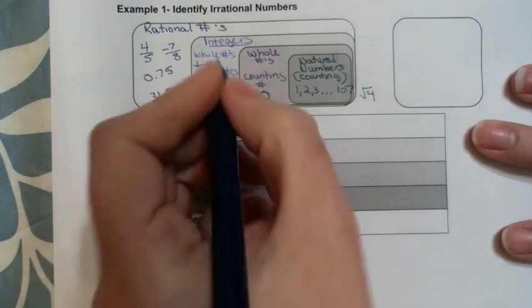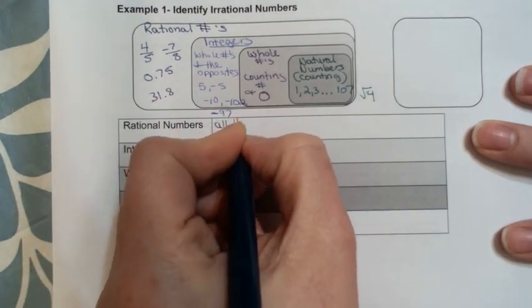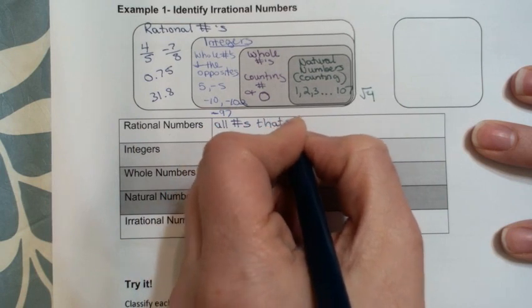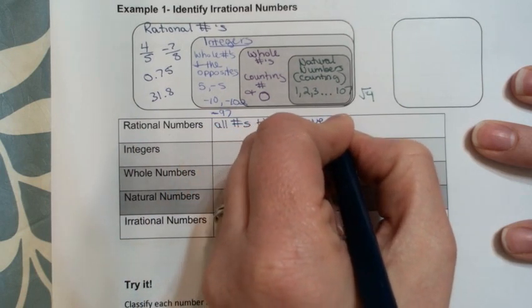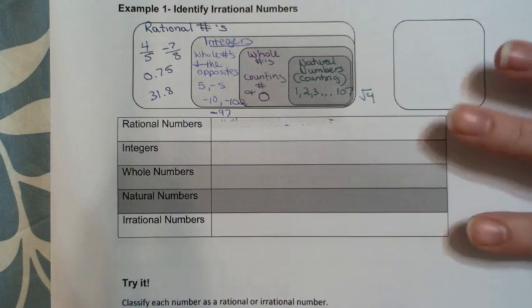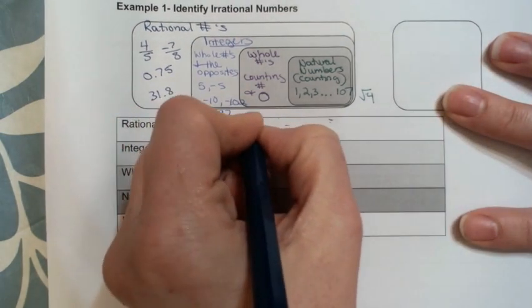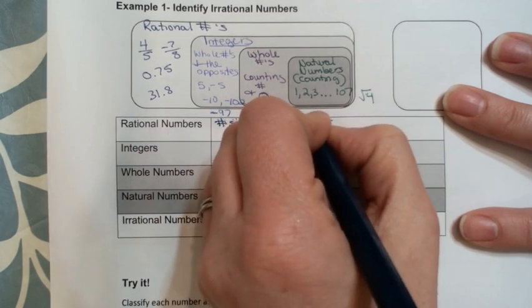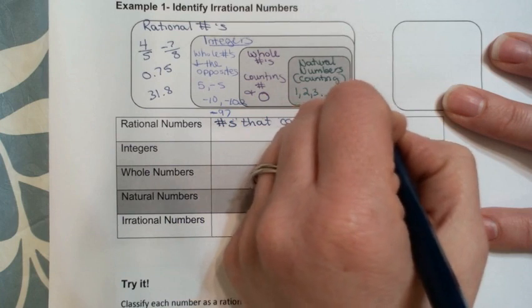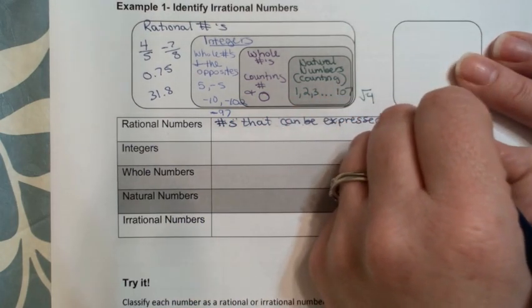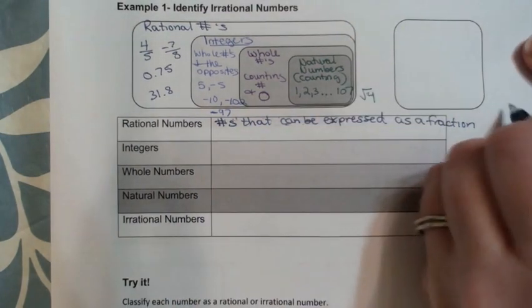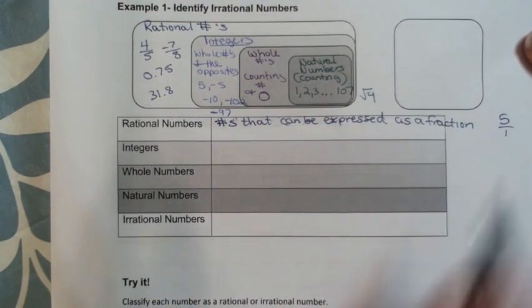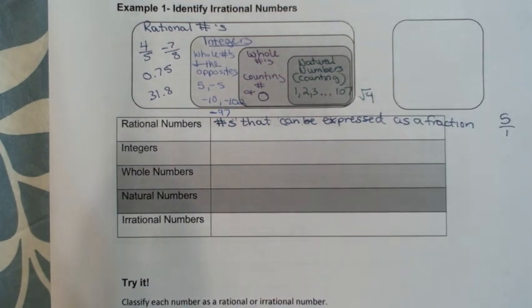So rational numbers are numbers that can be expressed as a fraction. Remember, 2 or 5 can be represented as a fraction because 5 is, remember we've talked about, it's just 5/1. All right.